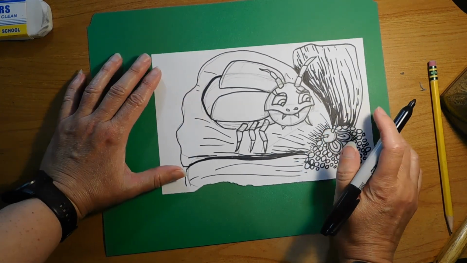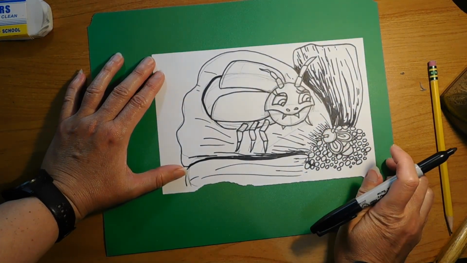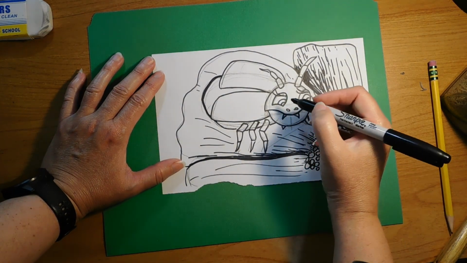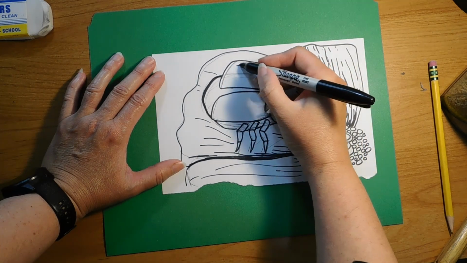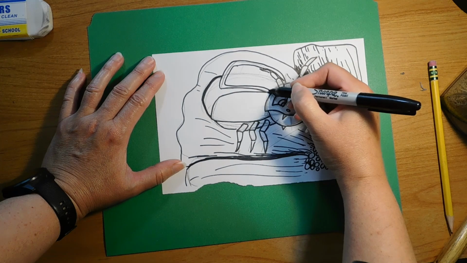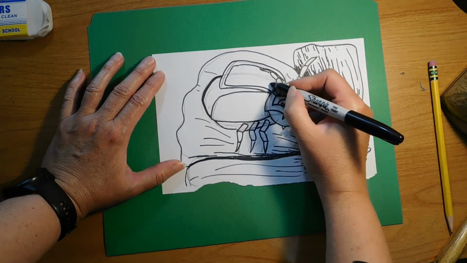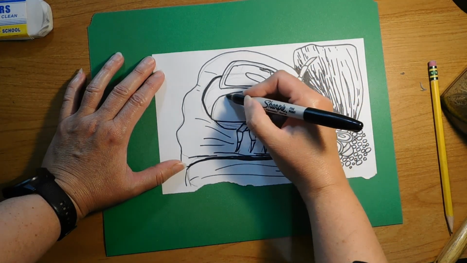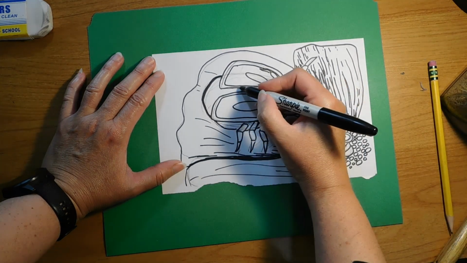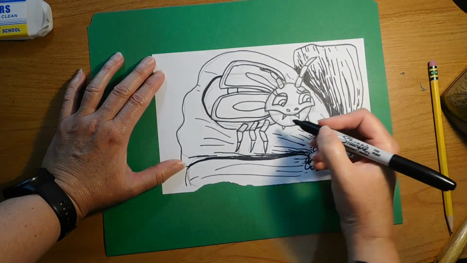Okay, now I have these wings here. I already decorated the baby bug's wings there. So I'm going to add some little details to the wings here. Make it look somewhat similar to its baby. And it has a little stripy body in there.